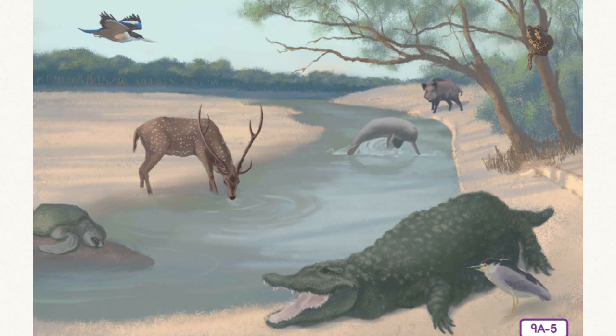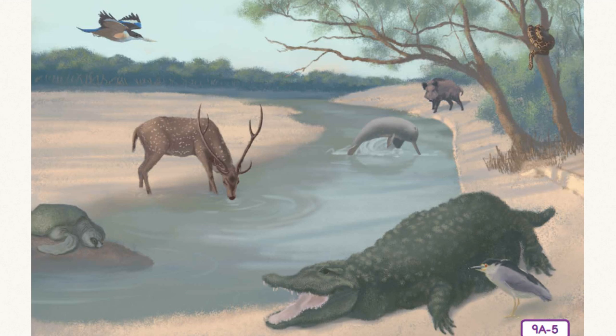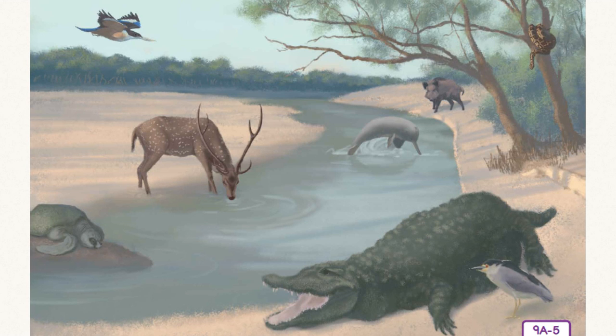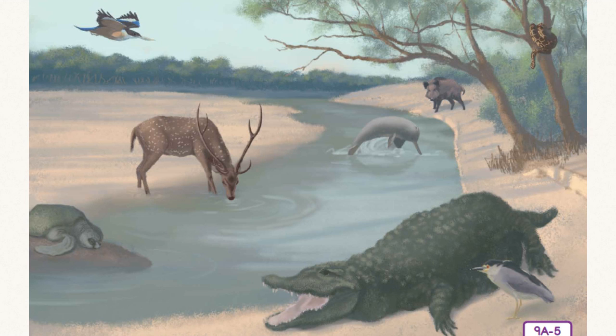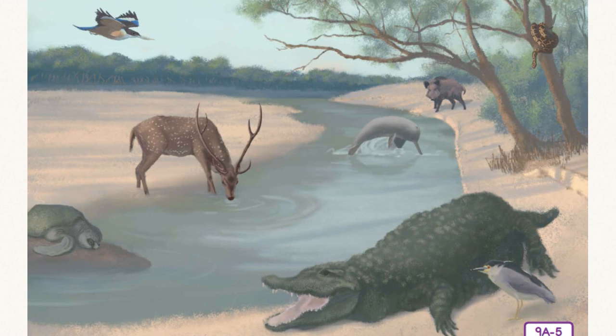The Ganges River dolphin is sometimes called the blind dolphin. Each of its eyes lacks a lens to give it clear vision, but it still uses its eyes to help find its direction. And, of course, our feathered friends of the sky, the kingfisher and the heron, are both birds.